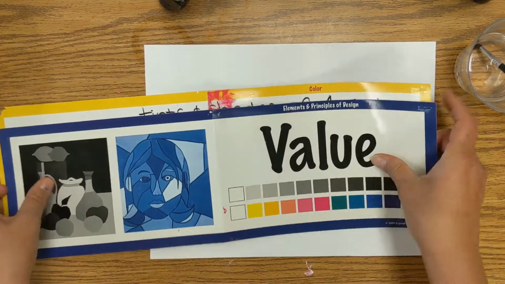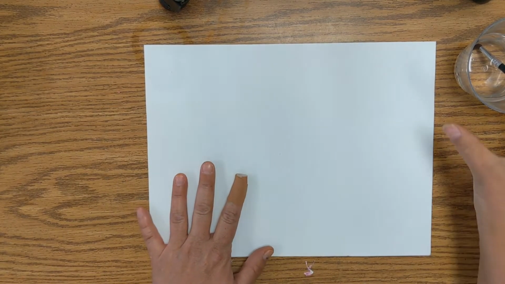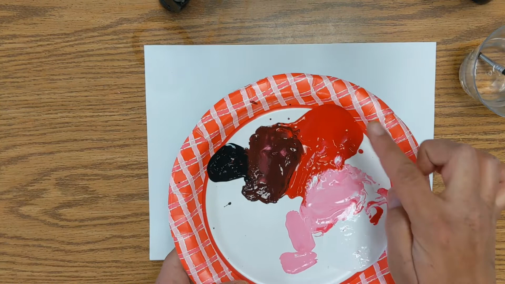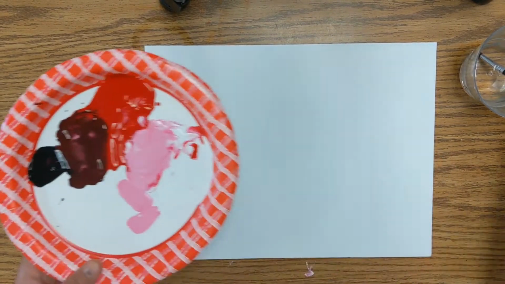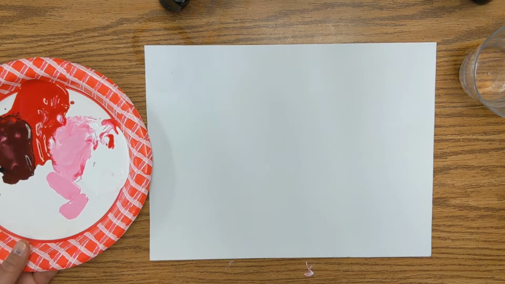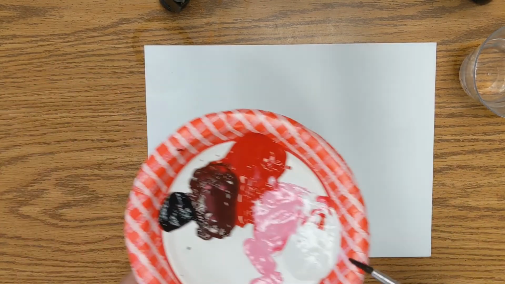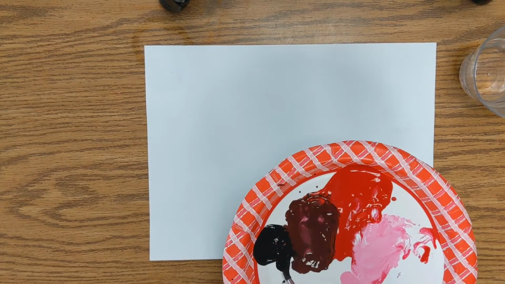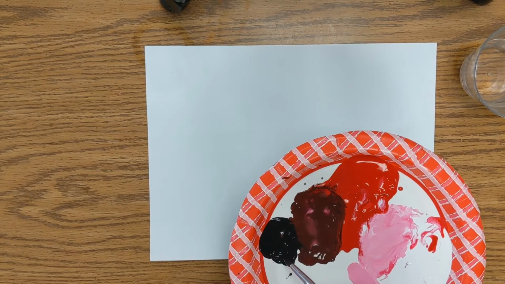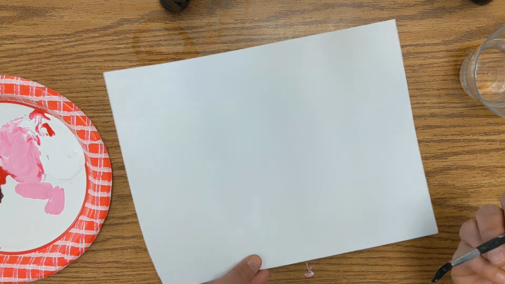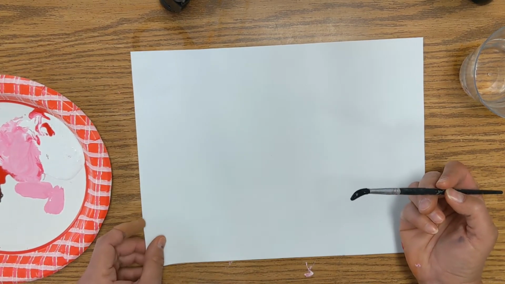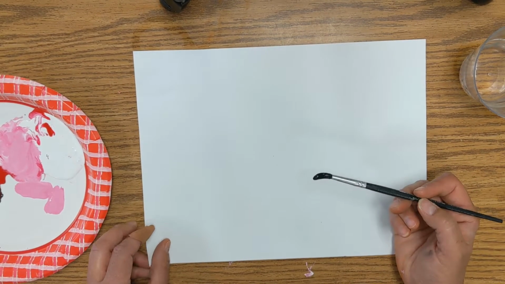So what I'm going to do is I've got my piece of paper, I have some water, I've got some paint. I've poured out some red, black, and white, and I started mixing it there, but it can be any color. For this project, it really doesn't matter what you want to do. It can be a portrait like you saw in this picture, or maybe you want to make an animal, whatever the case might be.